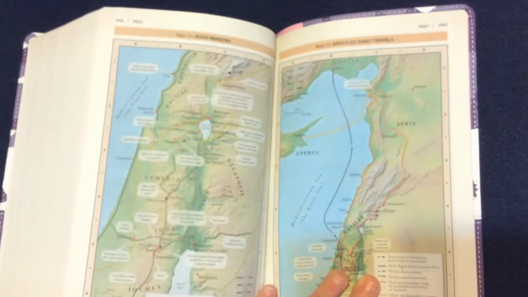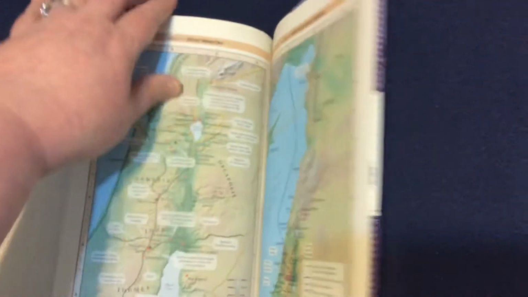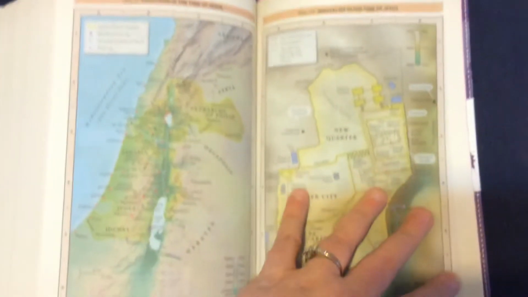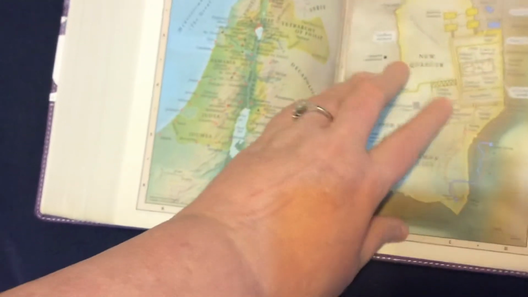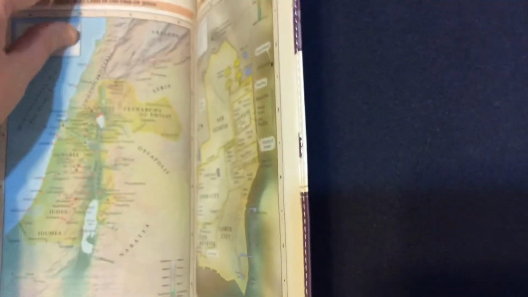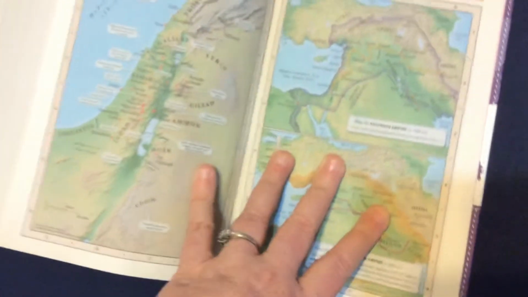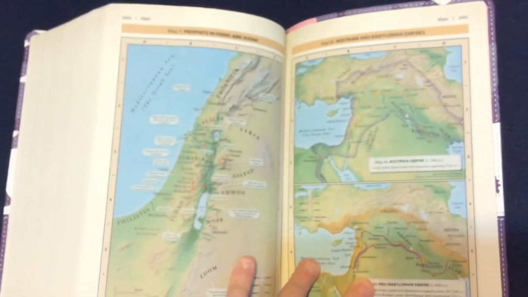I see that one in most Bibles, but also Jesus' ministry, the apostles' early travels, Holy Land in the time of Jesus, Jerusalem in the time of Jesus. Kind of makes it where you can go back and look at a map now and see how it works.